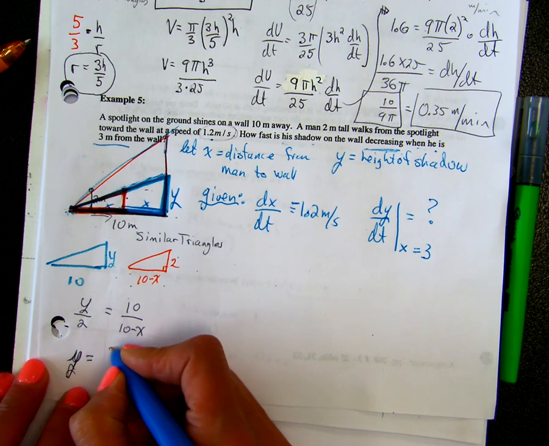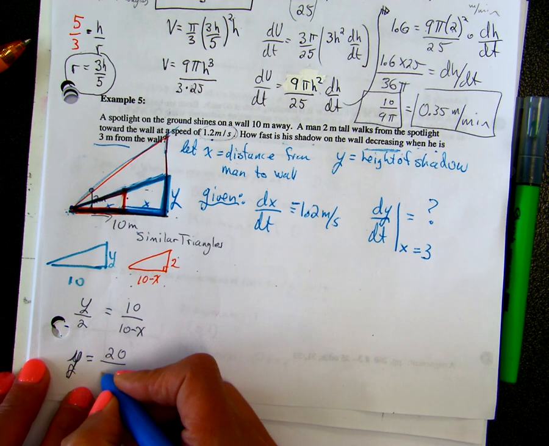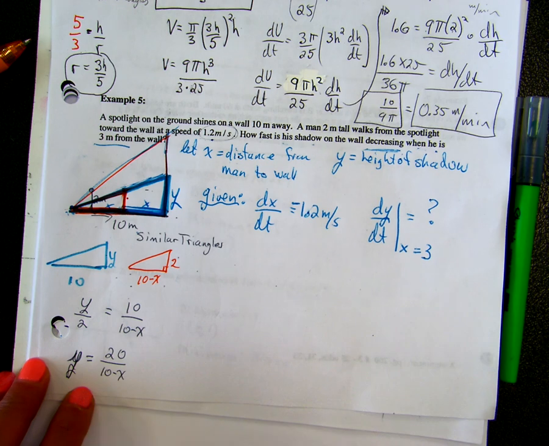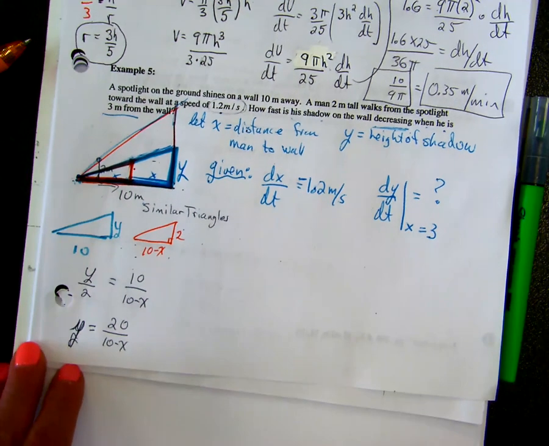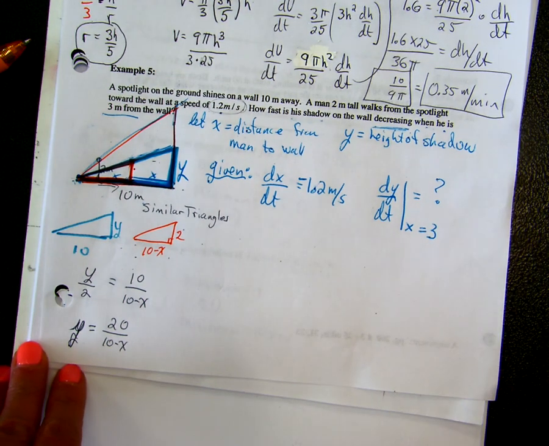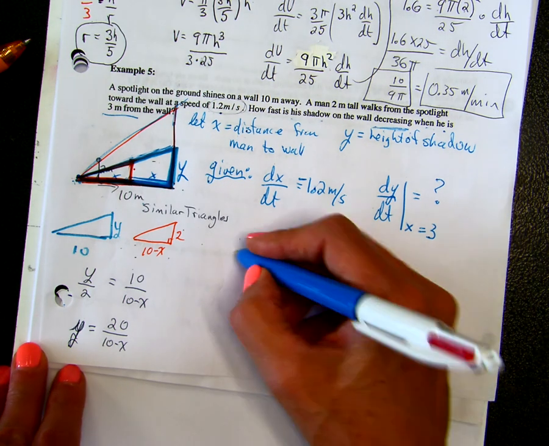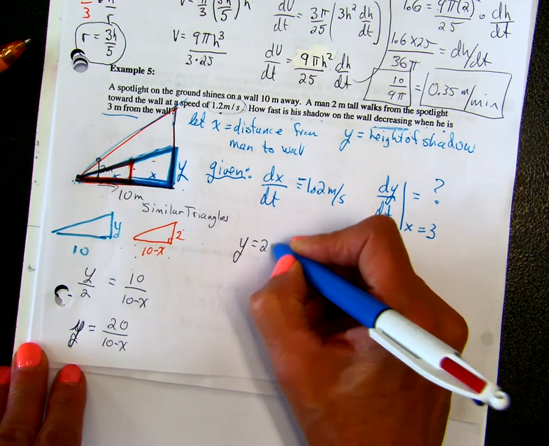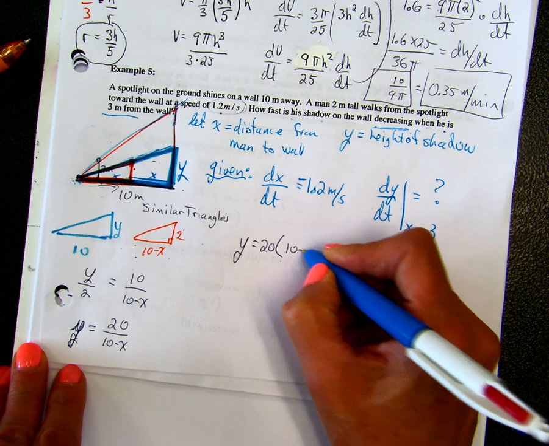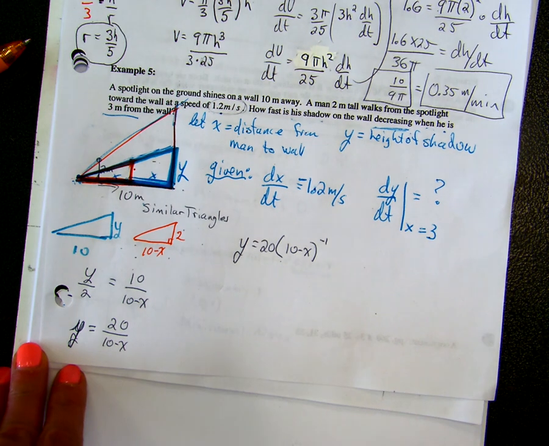Multiply both sides by 2, and I get y is equal to 20 over 10 minus x, or y is equal to 20 times (10 minus x) to the minus 1.